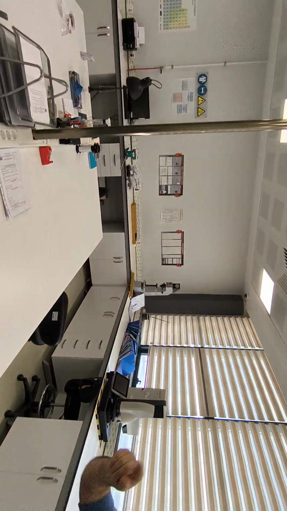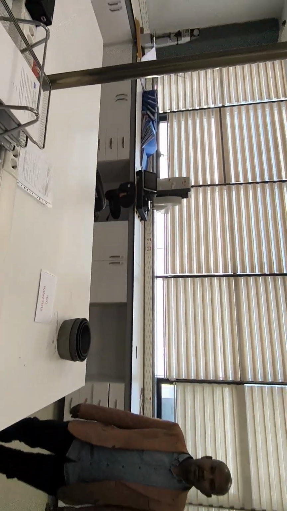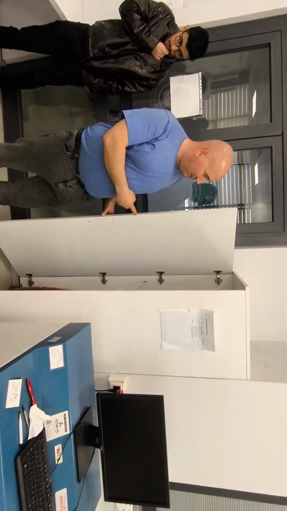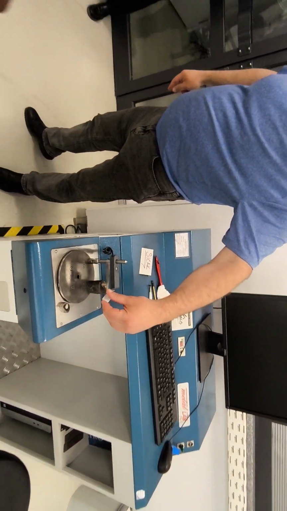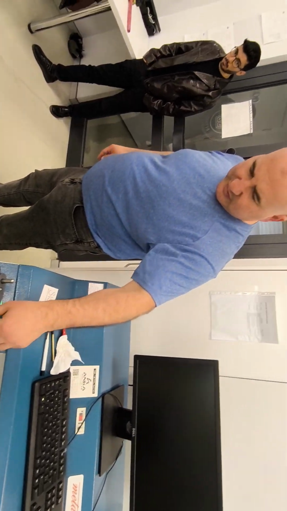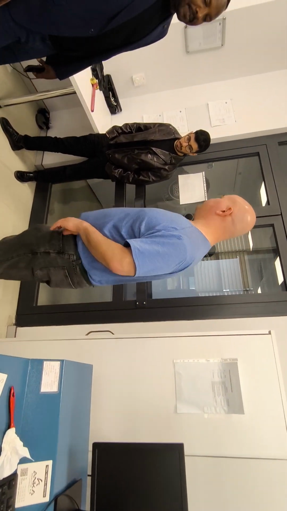It works with nitrogen. Yeah, it's working. The gas is there. So nitrogen makes a spark, here. Okay. We clean, and after that we can see.